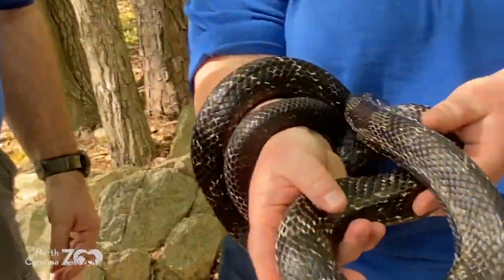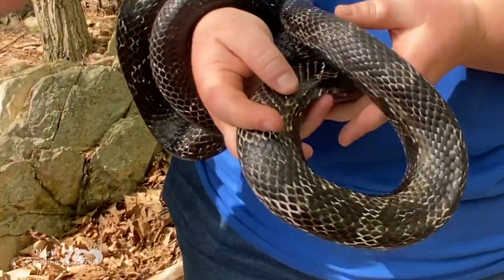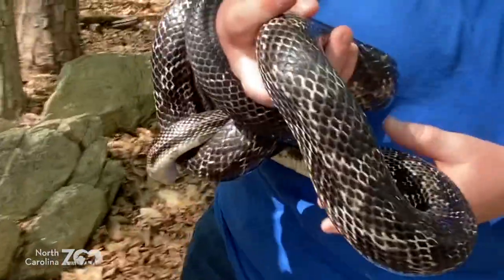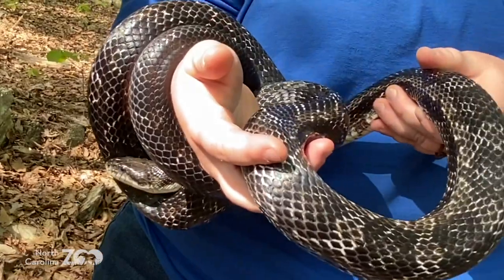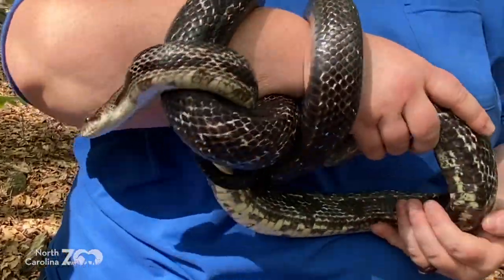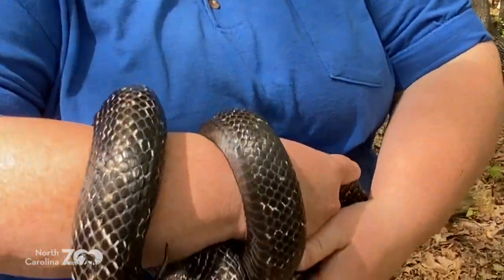So we used to call them black rat snakes, which is still not wrong. But Eastern rat snakes can also be kind of a yellowy color and a green color. So they're not all very black. I'm trying to stay out of the sun here. Look at those scales. So pretty.